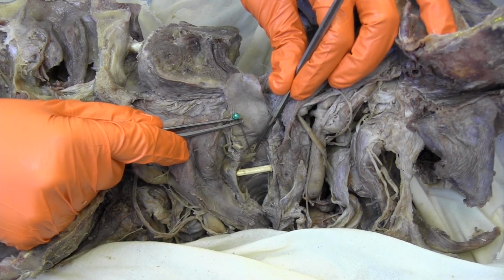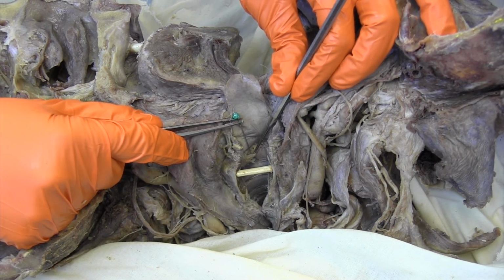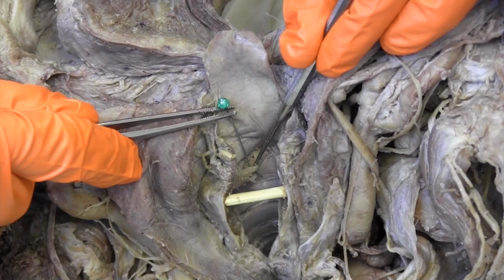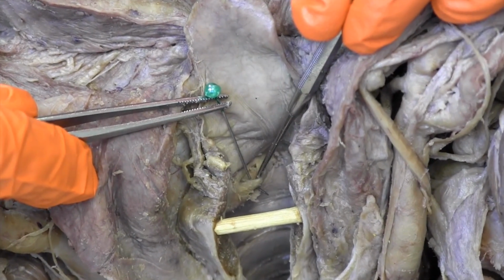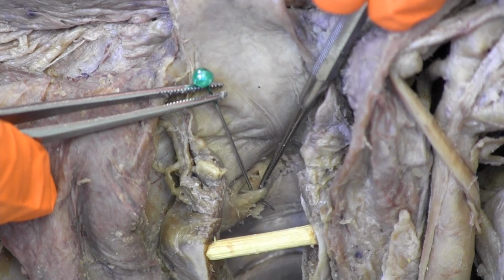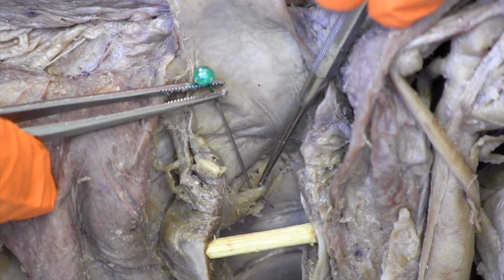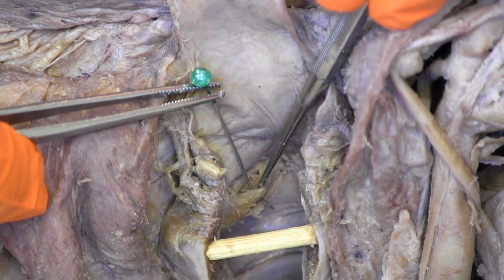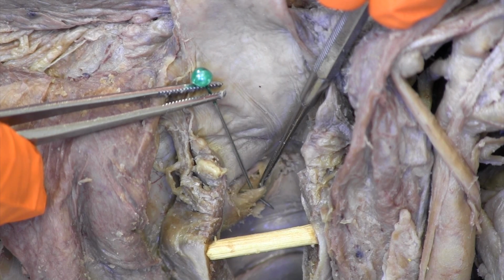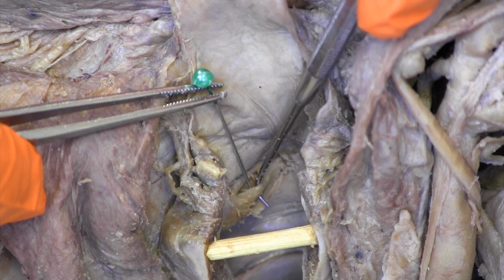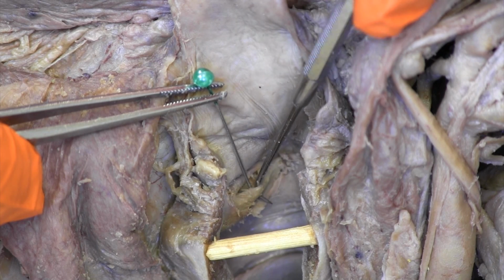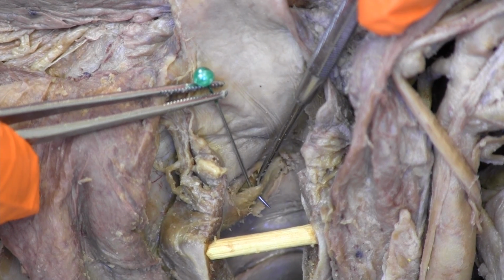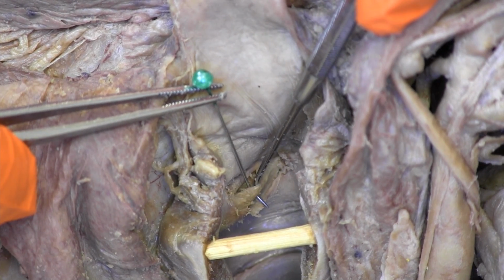Okay guys, so now we're looking at a slightly different view. You can see, compared to the last picture, I've split the posterior lamina of the cricoid cartilage, and now we're looking inside the larynx. There's two structures that are kind of hard to tag here for the video, so I'm going to go through them quick and then we'll go to some other structures in here. First, what my silver probe is wrapped around, you guys should be able to identify that as the, you got it, the true vocal ligament.